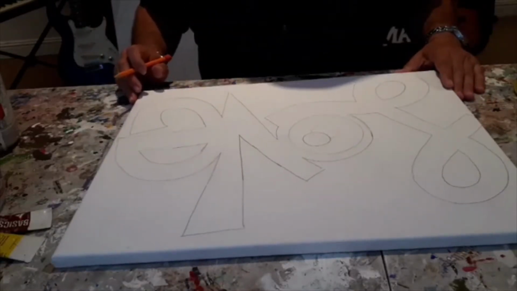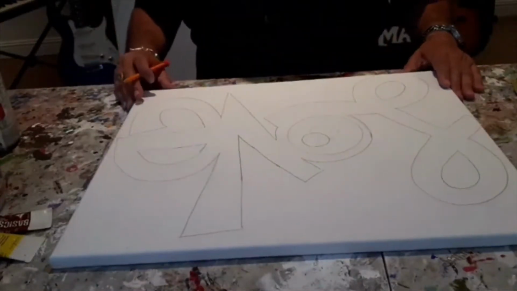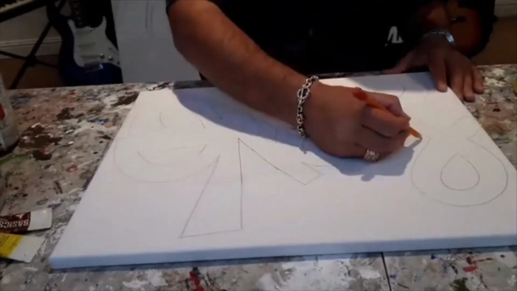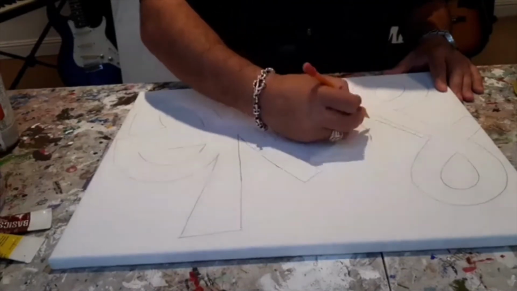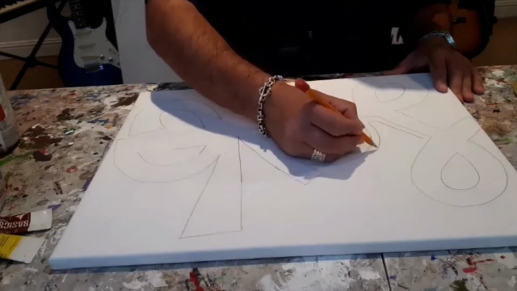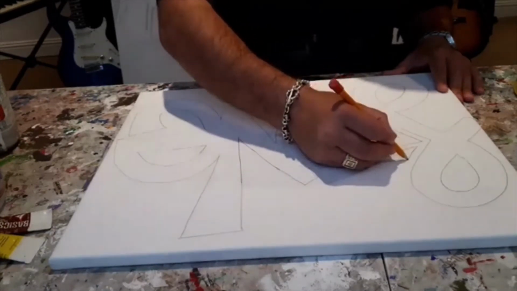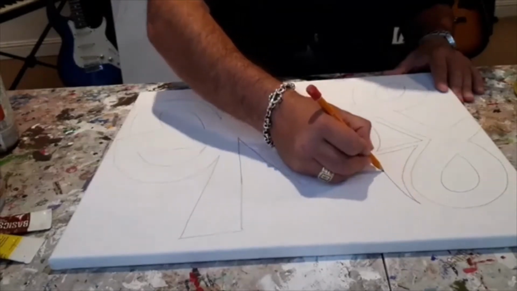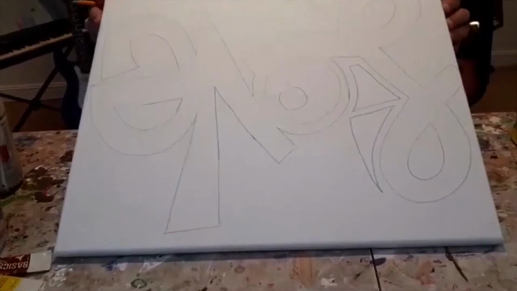Now I'm going to fill this space with shapes. Now I may be working a little bit too fast, but I'm slowing down. I should probably be working slower if you ask me. But I'm just adding shapes. So filling in the space with shapes.